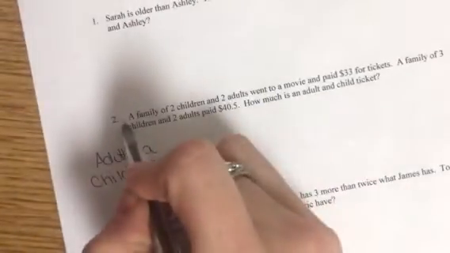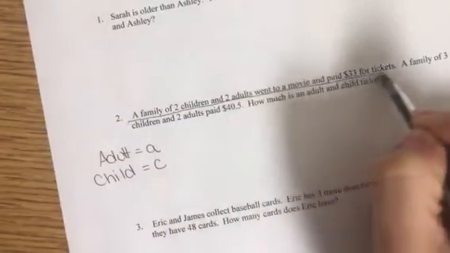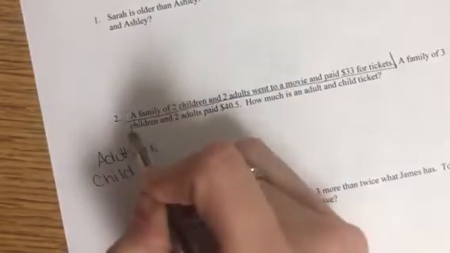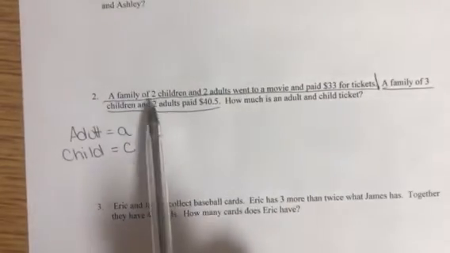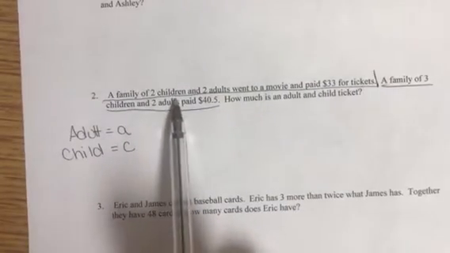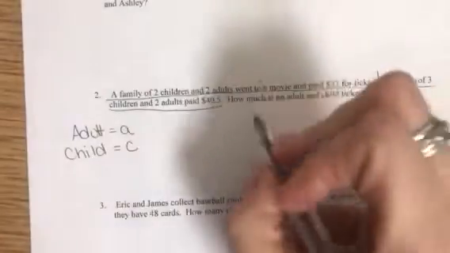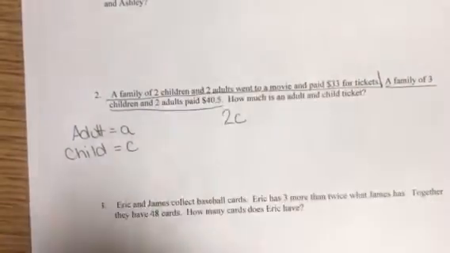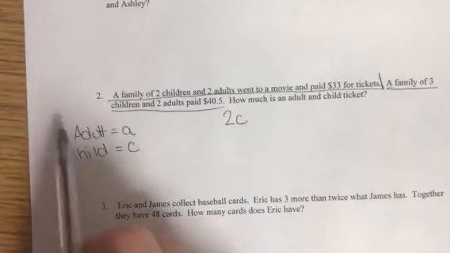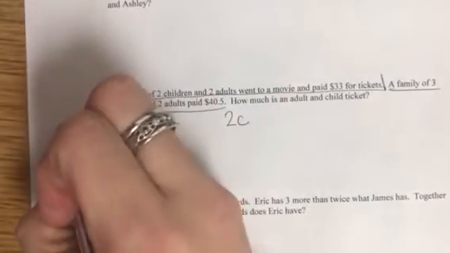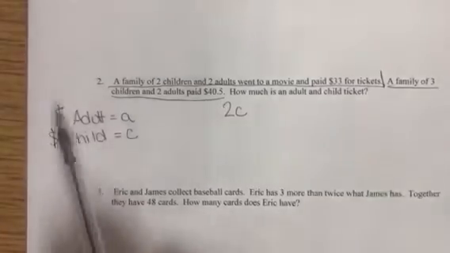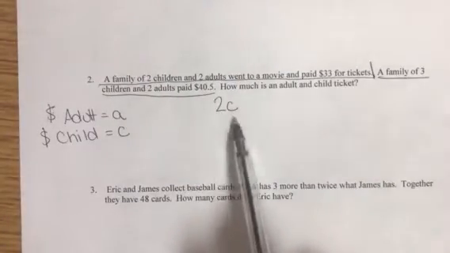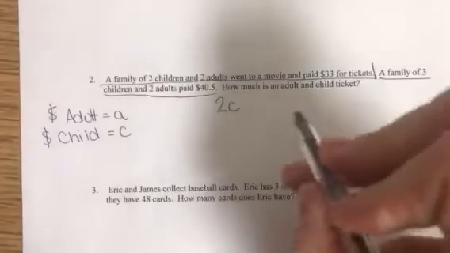Okay, so we sort of have 2 sentences, all right? We have that split up there that we want to be looking at. So this says a family of 2 children. This is the amount we're going to pay per each child, right? So we're multiplying those.